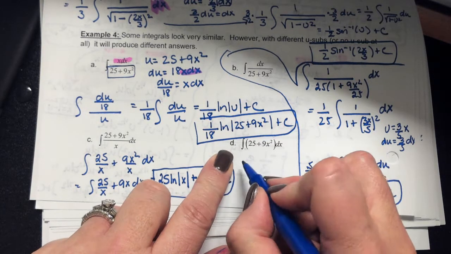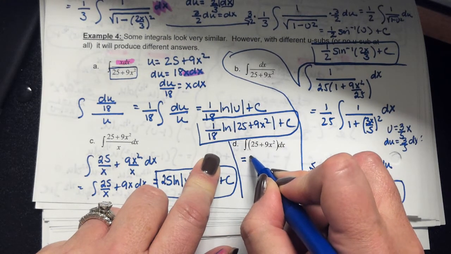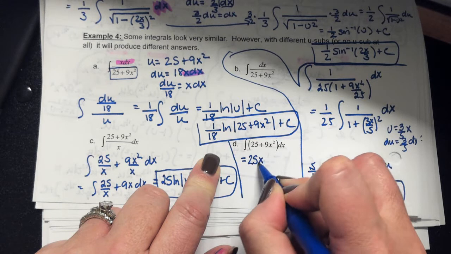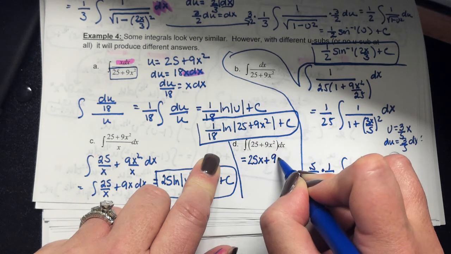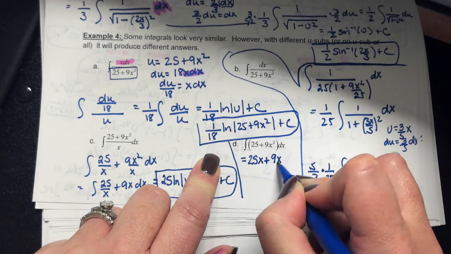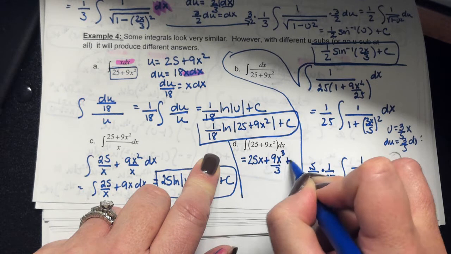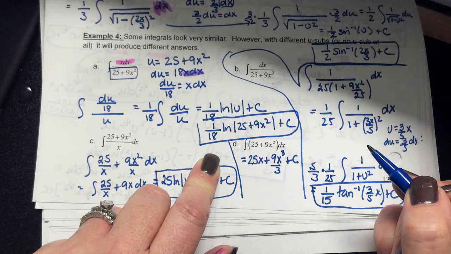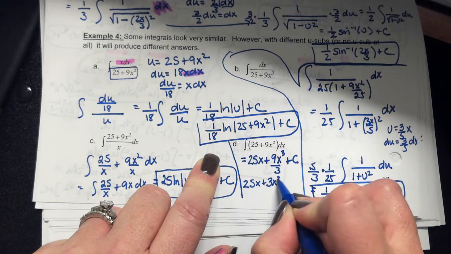What's your integral of 25 going to be? Your integral of 25 is going to be what? 25x. What's your integral of 9x squared going to be? 9x to the third over 3 plus c. Or you can write it as 25x plus 3x to the third plus your c.